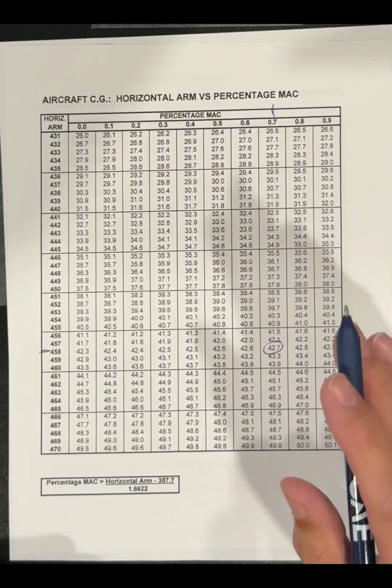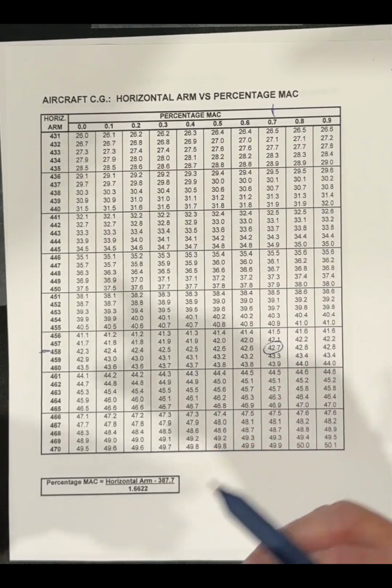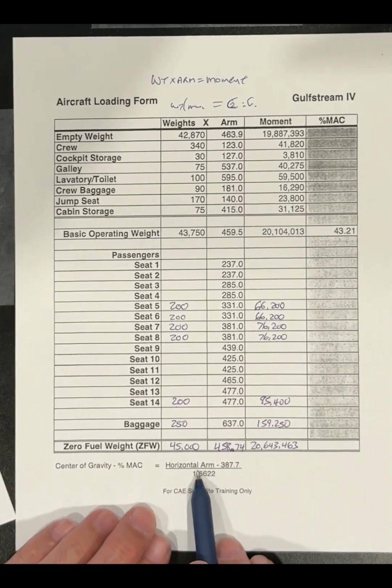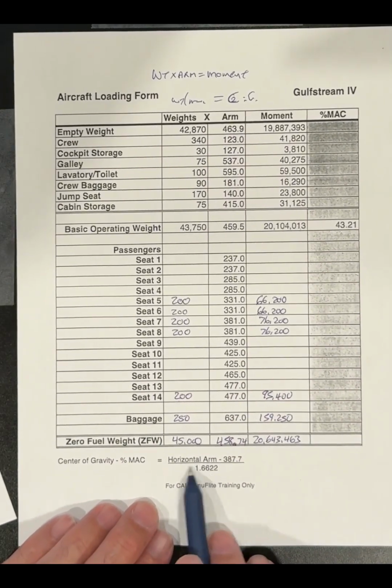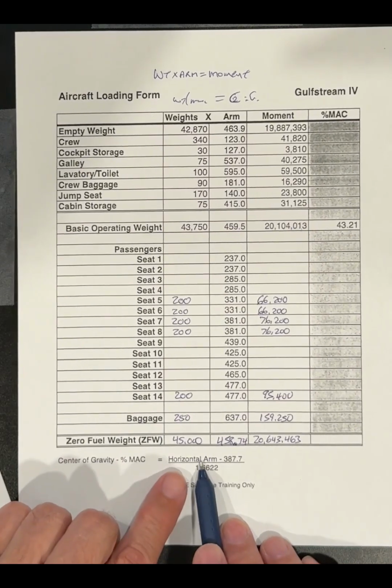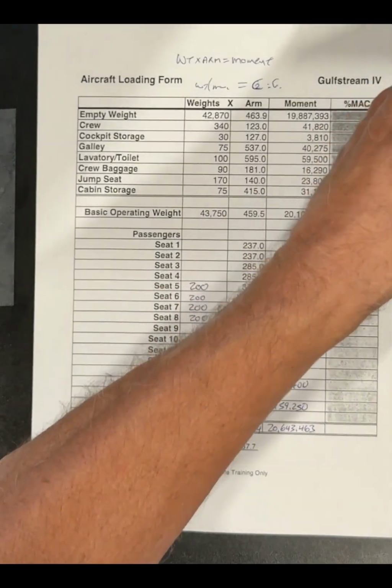If you don't have this chart, there's a mathematical formula that you can use, and that formula is right here. It's the center of gravity minus the reference, divided by the MAC length. So the center of gravity, the horizontal arm, is 458.74.